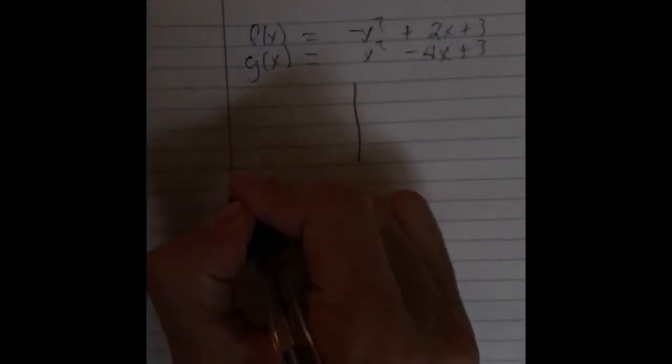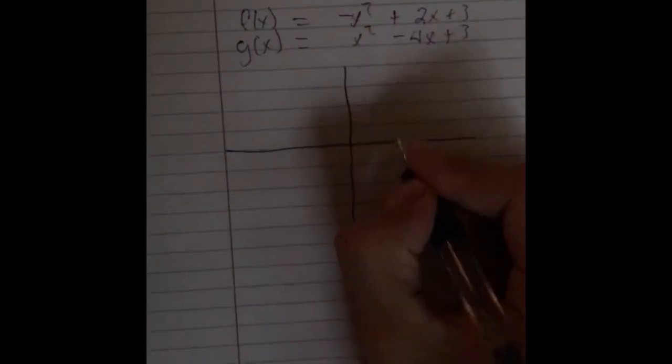So the first thing you would do is graph this, of course. If you have a graphing calculator, feel free to use it. So it's gonna look something like that.